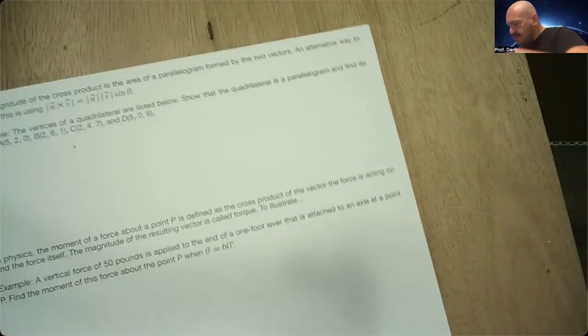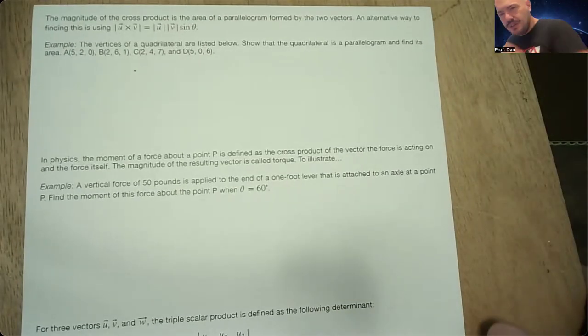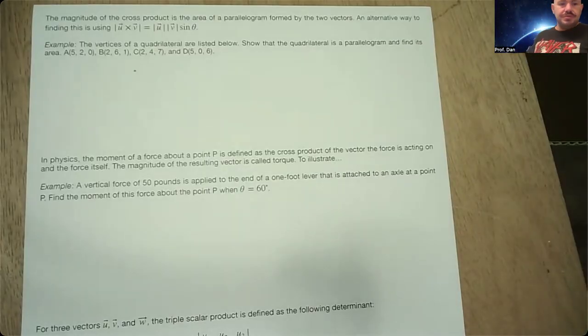So next, some applications of the cross product. Now that we are hopefully comfortable computing the cross product, what are some things we can use it for? One application is that if I take the magnitude of a cross product, it actually gives me the area of a parallelogram that's formed by the vectors u and v.